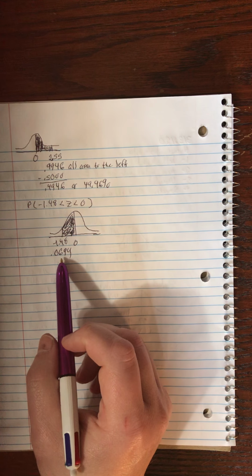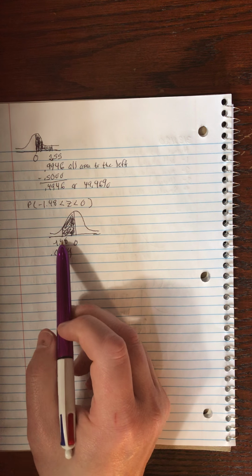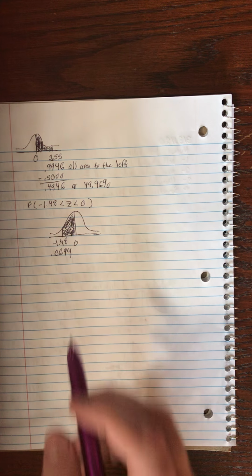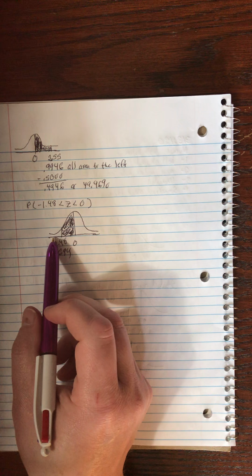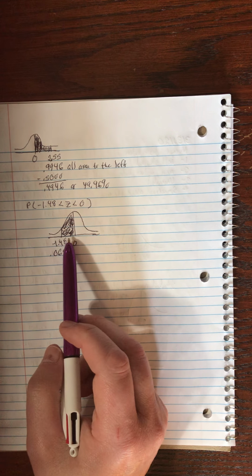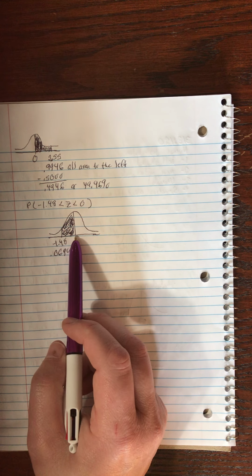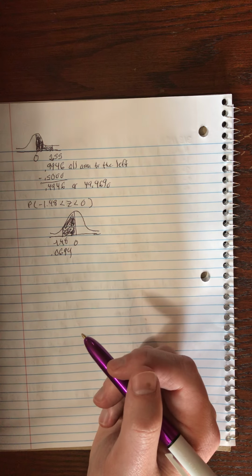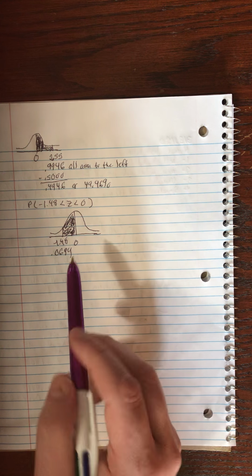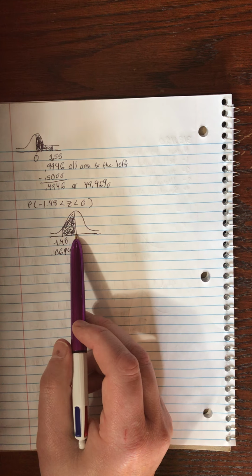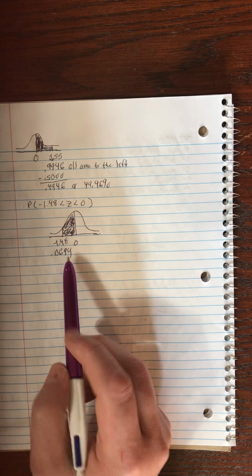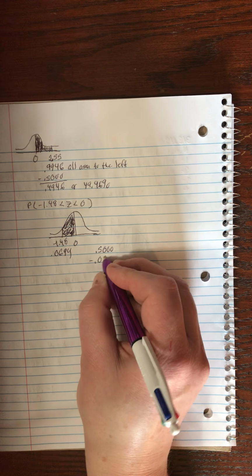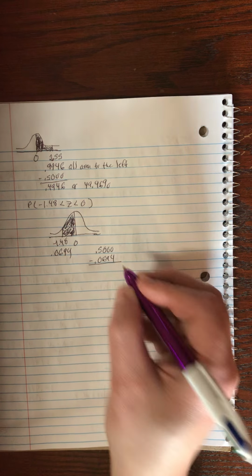Now, remember, again, this 0.0694 is to the left of negative 1.48. Okay? So we don't want that area, do we? We only want everything from negative 1.48 up to 0. Again, from 0 all the way to the left is 0.50, or 50%. So if I take my 50% from here and subtract off 0.0694, or 0.5000 minus 0.0694, what should I end up with?